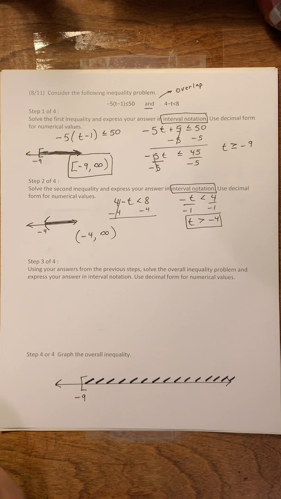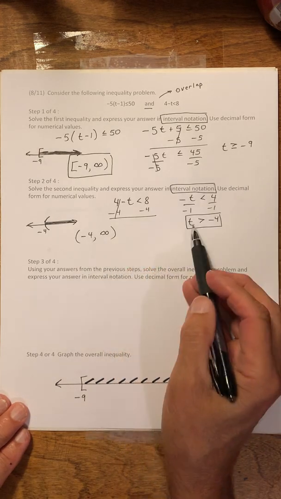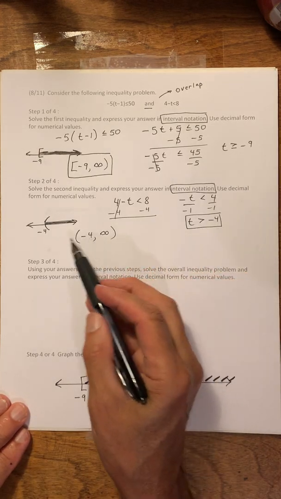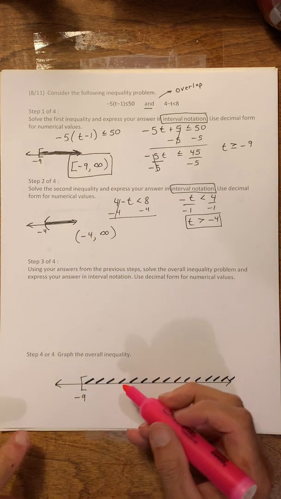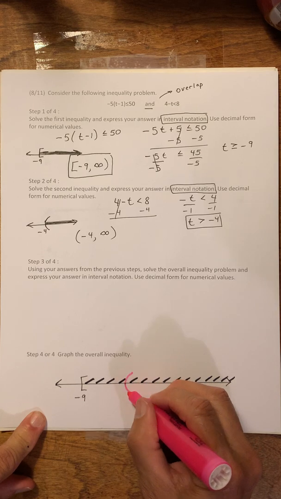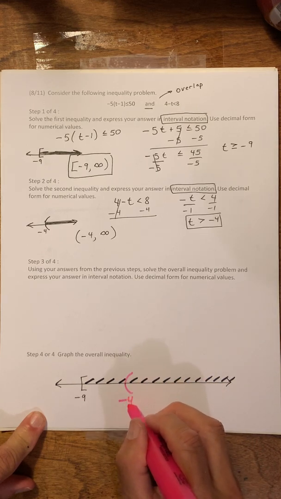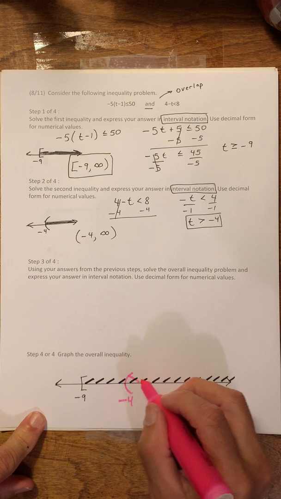Now I'm going to graph everything greater than negative 4. So it's from negative 4 on. I will use my lovely pink marker. Negative 4 to the right.